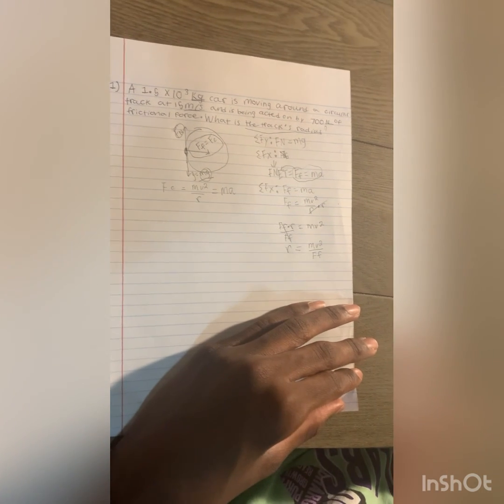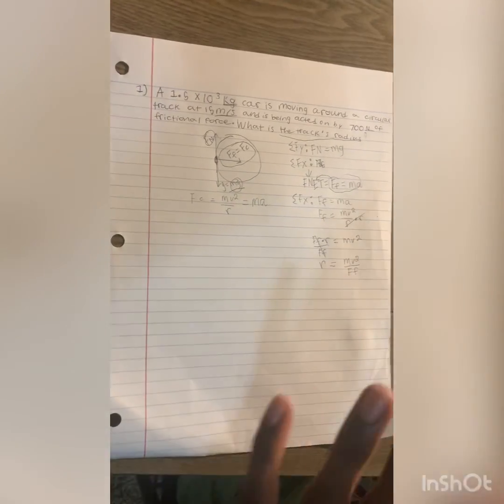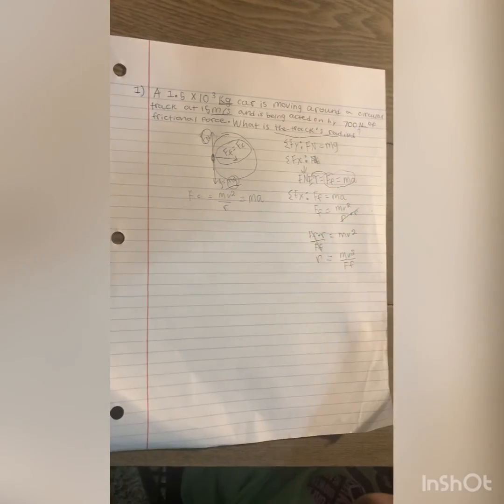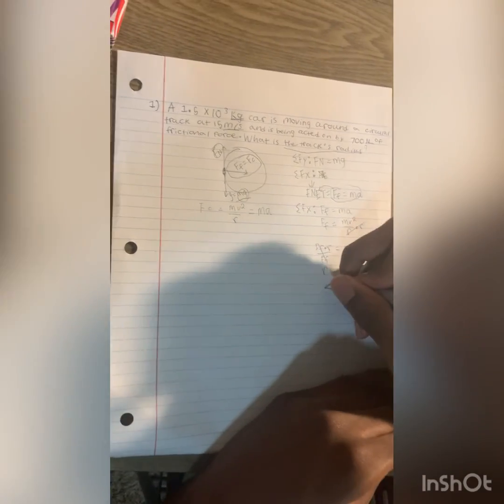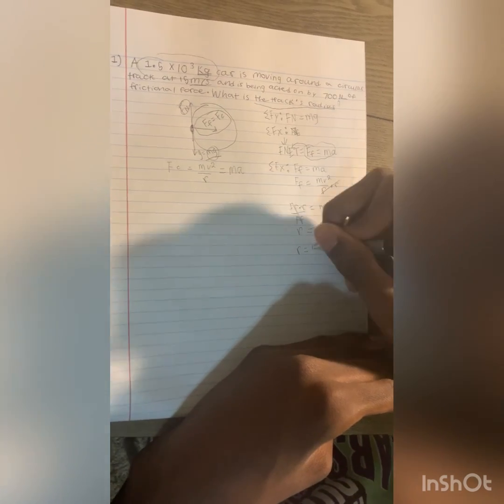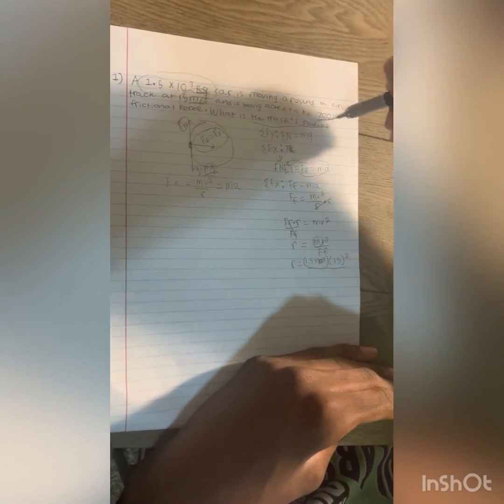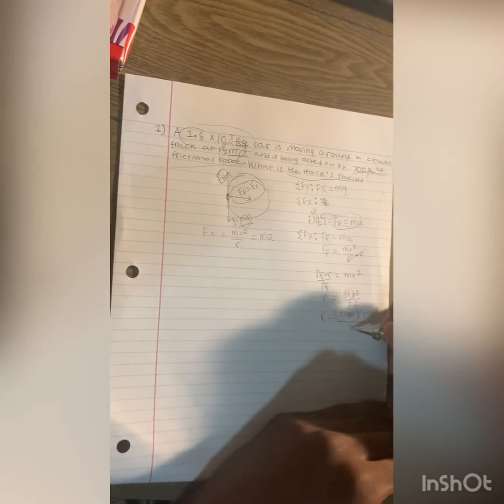And so now that I've isolated it, I can plug in the numbers. r is equal to, plug in my mass, 1.5 times 10 to the third, times the velocity, which they give me as 15 meters per second, so 15 squared, and then all over the force of friction, because it says it's being acted on by a frictional force of 700 newtons, so 700.